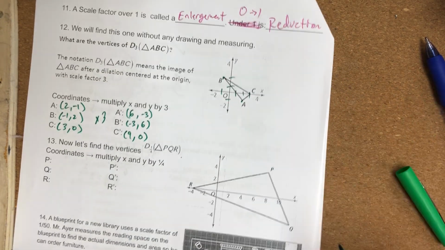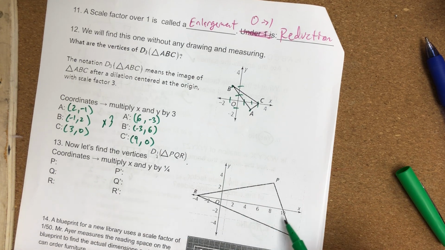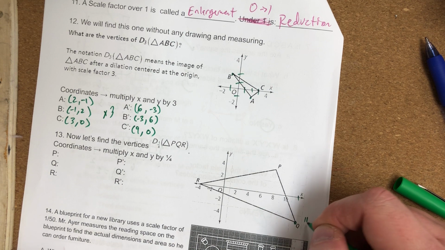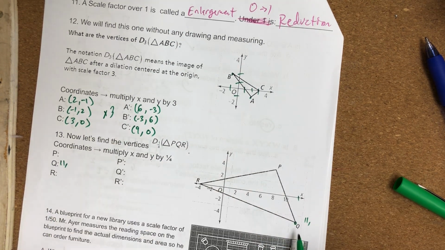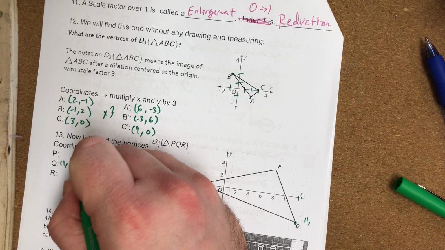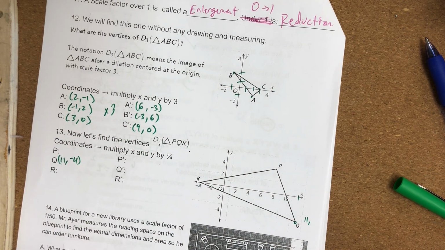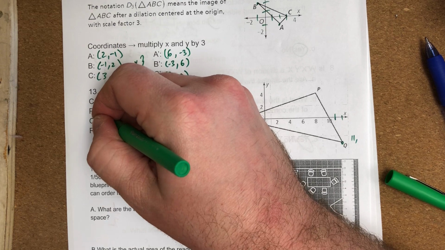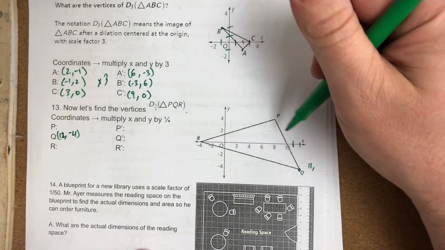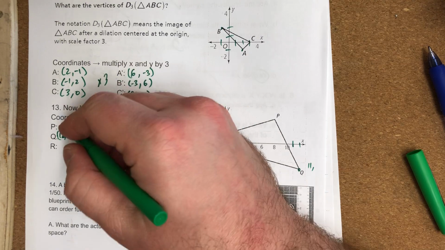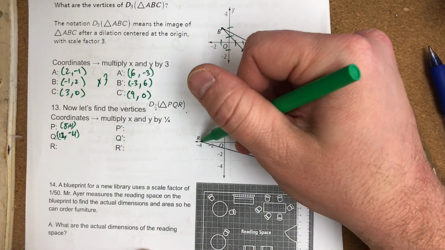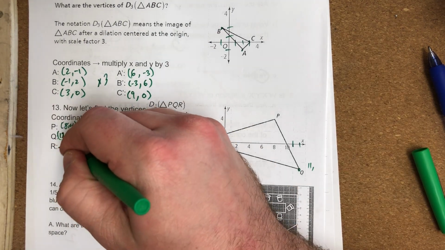So for this one, we're gonna do a reduction, and I can kind of see where my lines are. Oh, and it's got the markings too. So it looks like Q is at 11, -4, I believe. No, it's at 12, isn't it? Because that's 11 there, and then that's 12. So that's at 12, -4. P is at 8, 4. And R is at -4, 0. Okay.